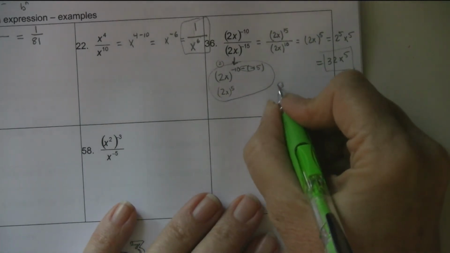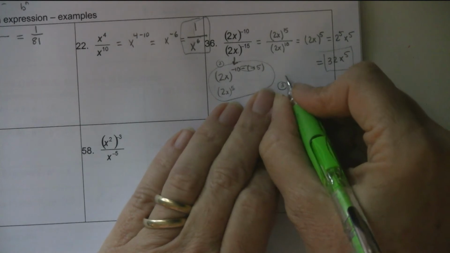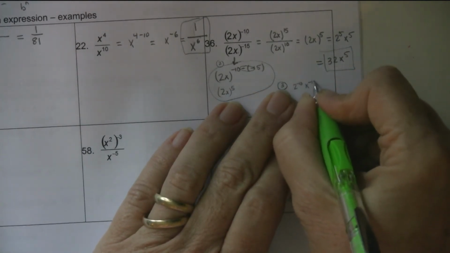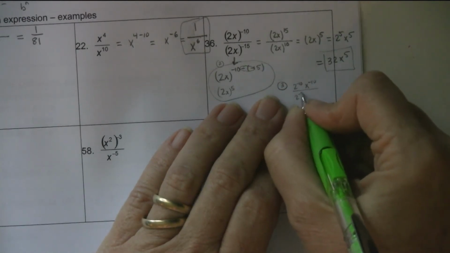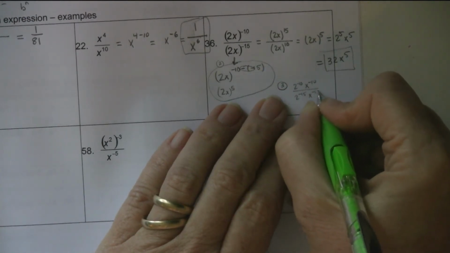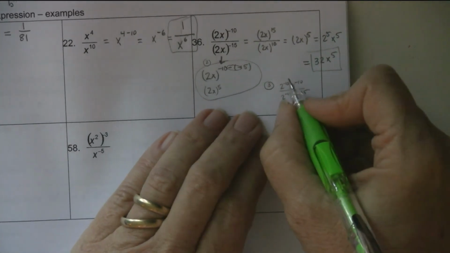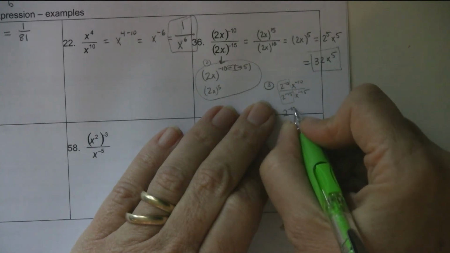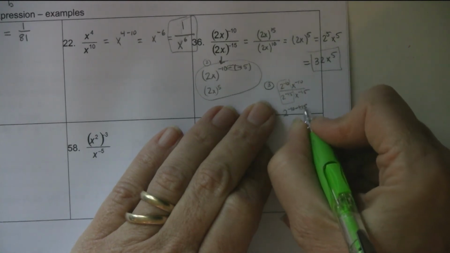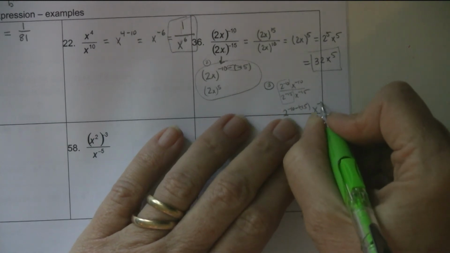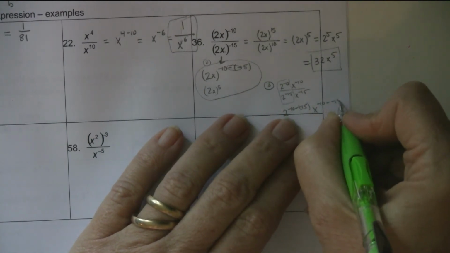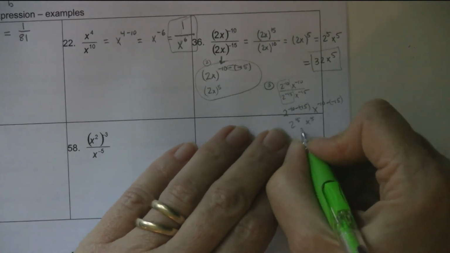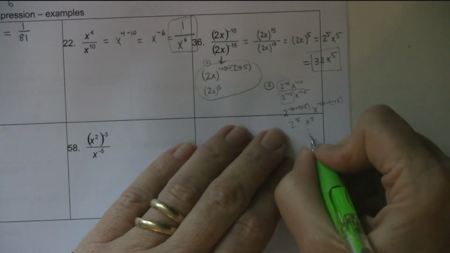Now, way number 3, that would have been okay, would have been to use the product to a power rule: 2 to the negative 10, and x to the negative 10, and 2 to the negative 15, and x to the negative 15. And then you could have used the quotient rule here, which would have been 2 to the negative 10 take away negative 15, x to the negative 10 take away negative 15, which is 2 to the 5th, and x to the 5th, which is 32x to the 5th, so, you know, etc., right?